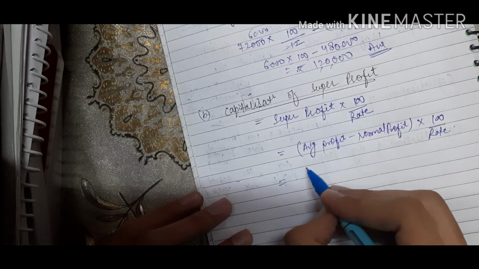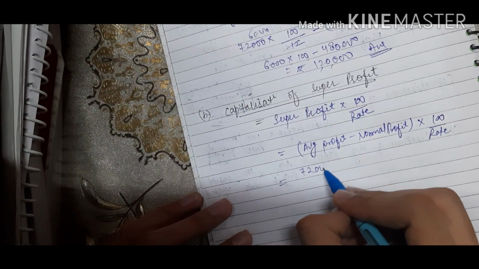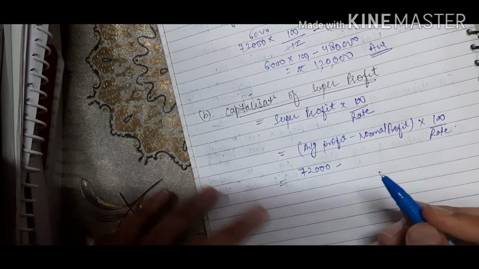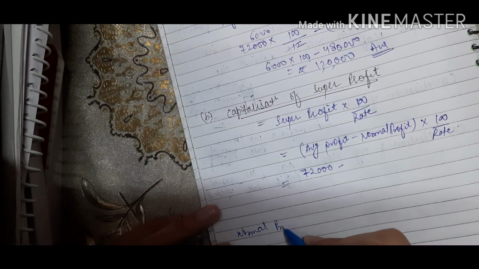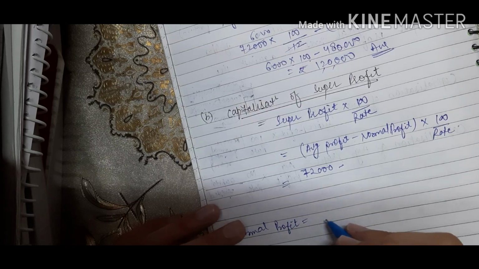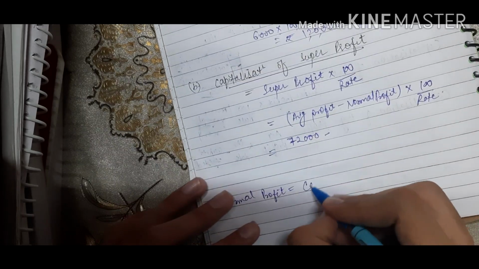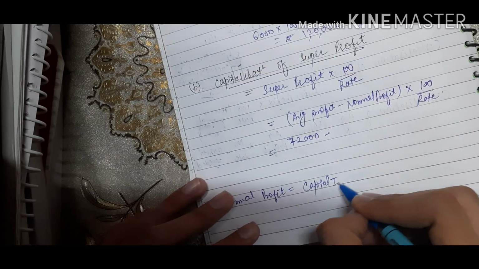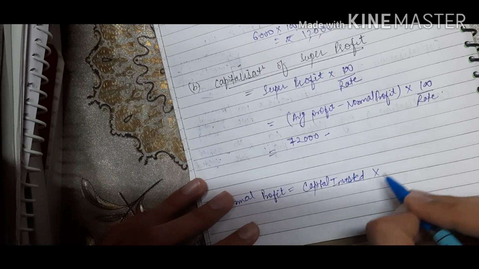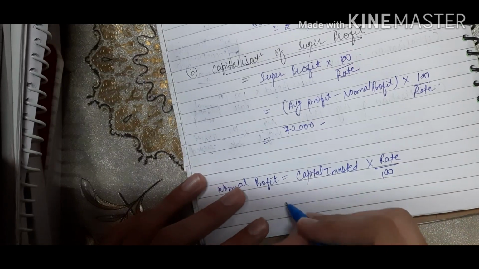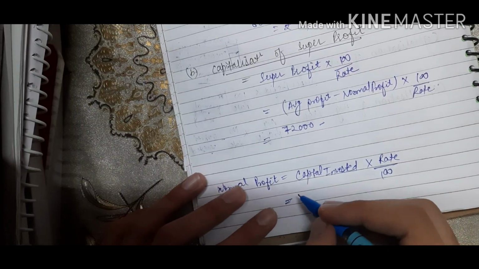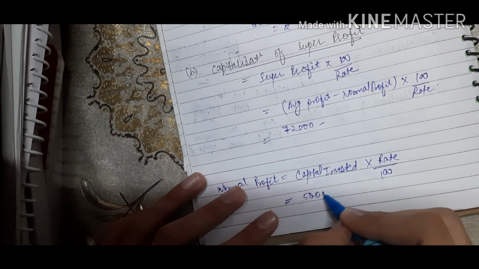Then we have the average profit, which is 72,000, but we don't have normal profit. No worries, we have the formula. Normal profit is equal to capital invested multiply by rate upon 100. This formula I have told in the first video. Now capital invested is 5 lakh.